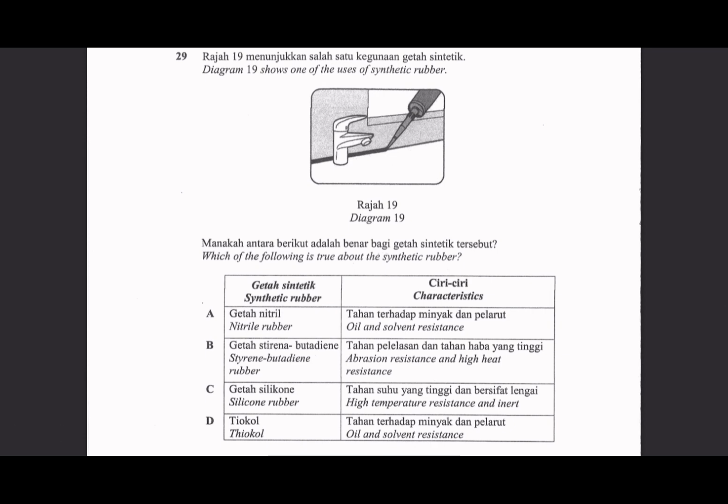Question 29. The use of synthetic rubber. Okay, this is our synthetic rubber. Which of the following is true about the synthetic rubber? A. Nitrile rubber, oil and solvent resistant, is correct.